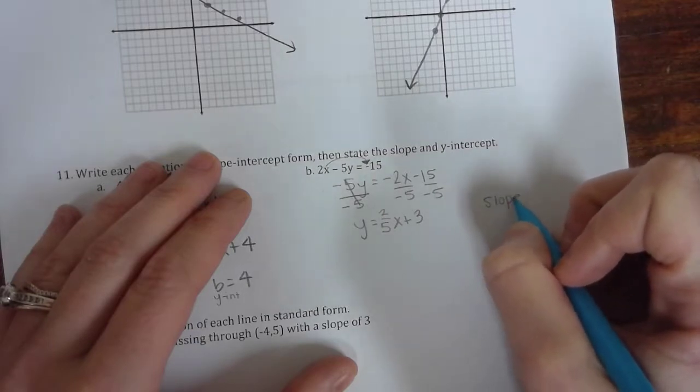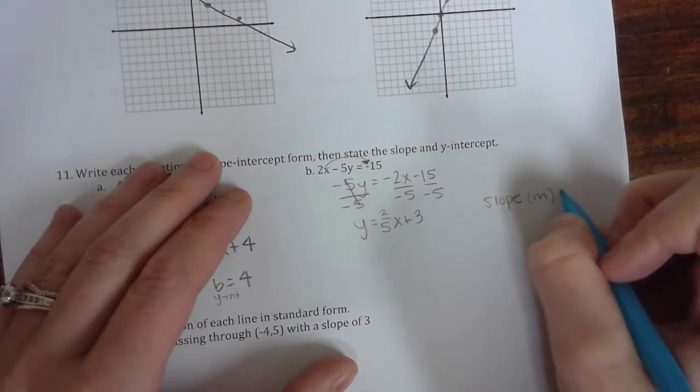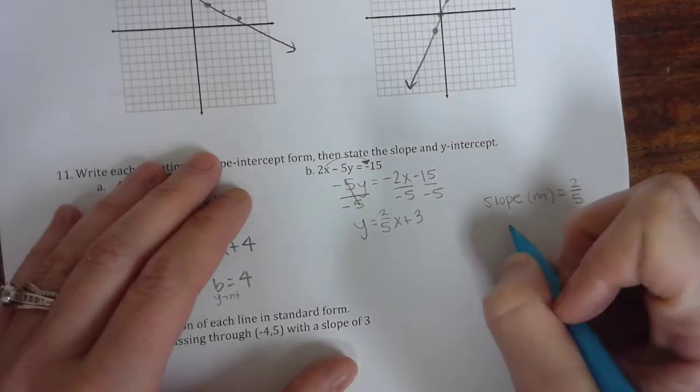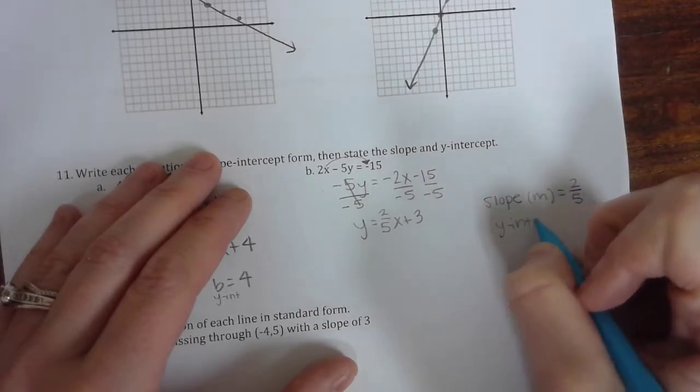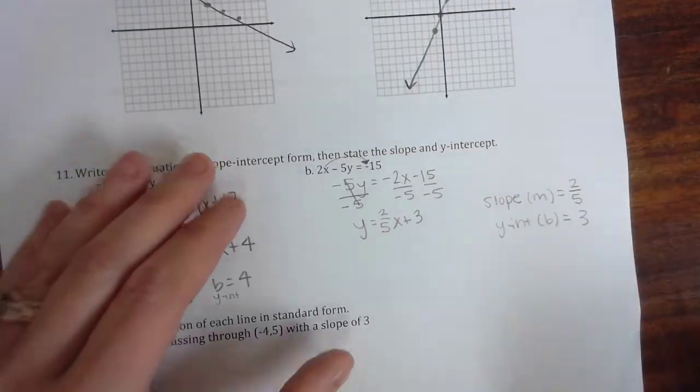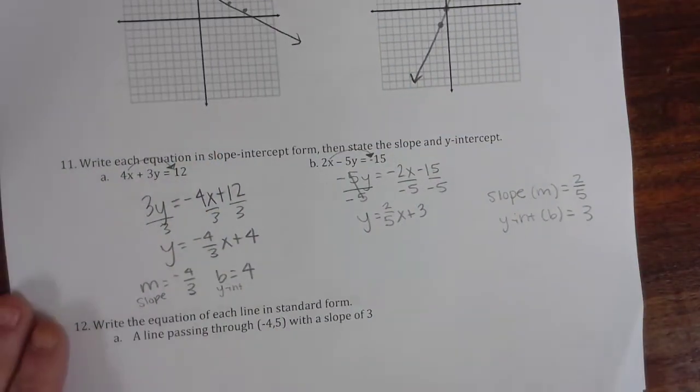Again, you can put slope or you can put m, whatever you prefer. That's going to be equal to 2/5. And your y-intercept or your b is going to be equal to 3. Okay, I'm sure she'll accept either one.